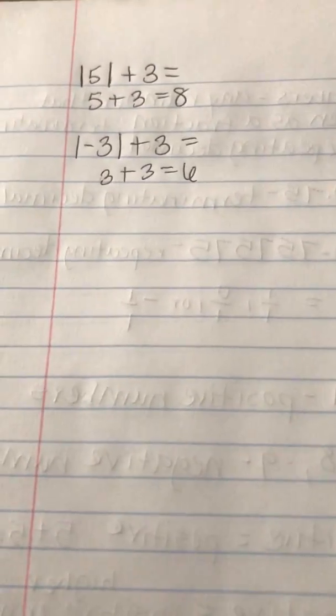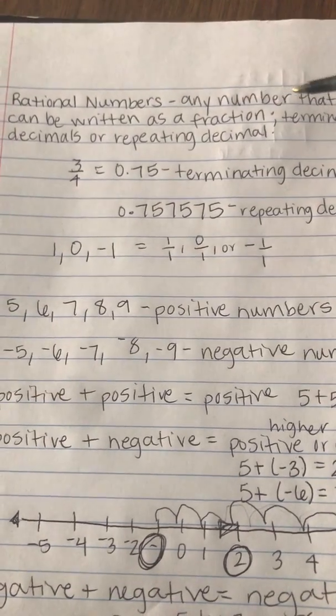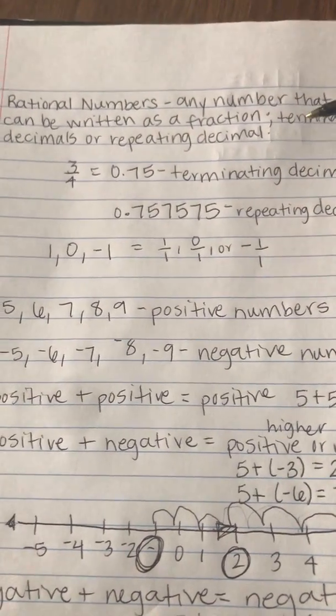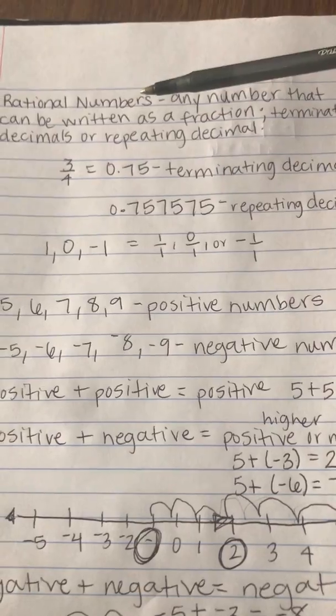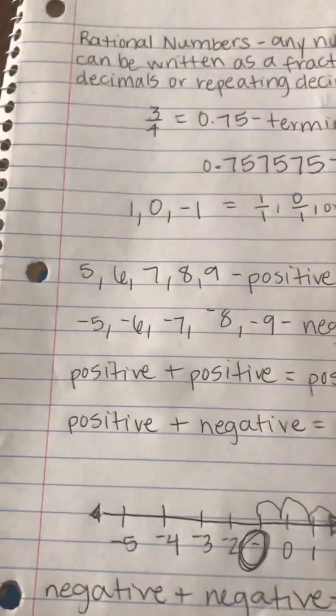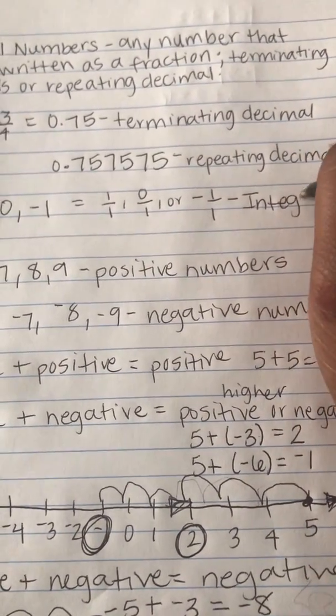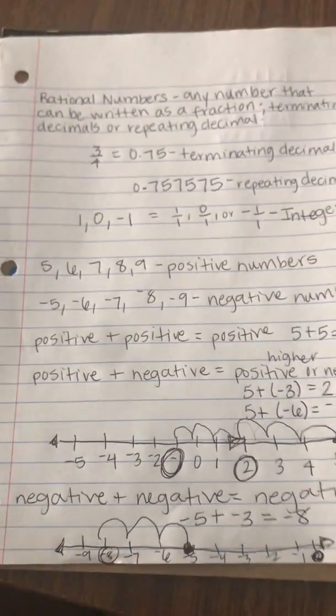So these are our focus for this week. Again, we're focusing on absolute value, rational numbers. Again, rational numbers, any number that can be written as a fraction, and those include terminating decimals, repeating decimals, as you guys see here, as well as integers. So I'll go ahead and write that as integers for those who are taking notes.